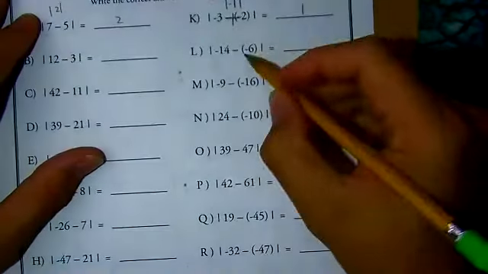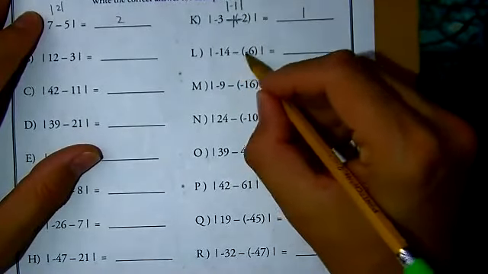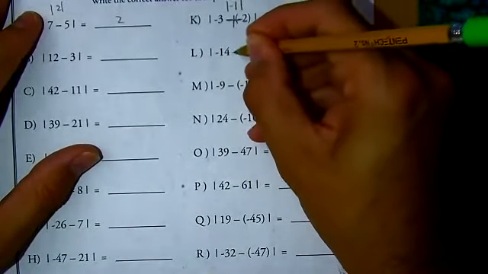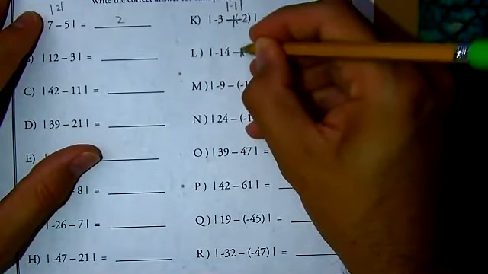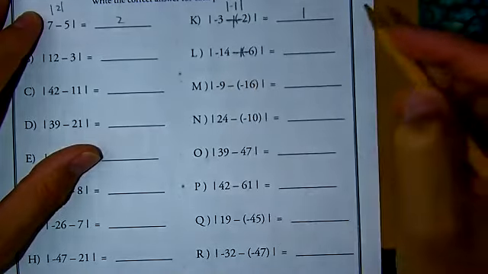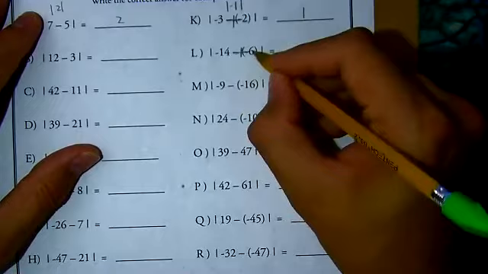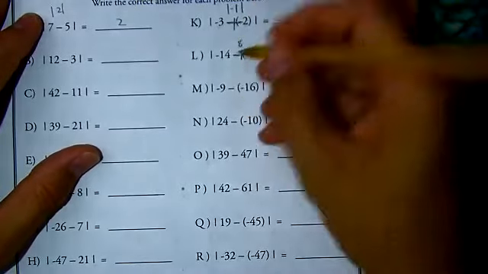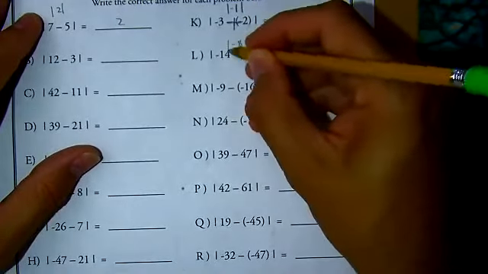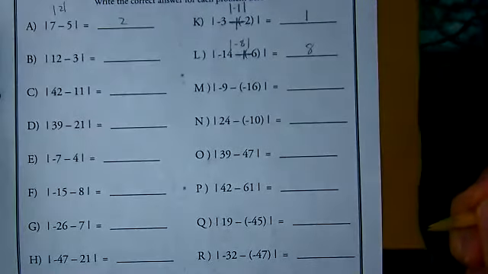Let's do another one of those. So this one right here, you've got two negatives beside each other. You change that to a positive. It doesn't necessarily mean you're going to be adding, because this is a negative, this is a positive. So now you're going to be subtracting because they have different signs. So 14 minus 6 is 8. Keep the sign of the larger, it's negative. Absolute value of -8 is 8.